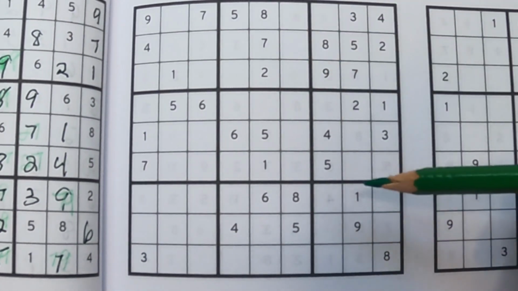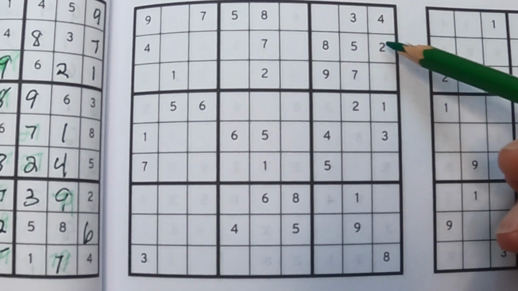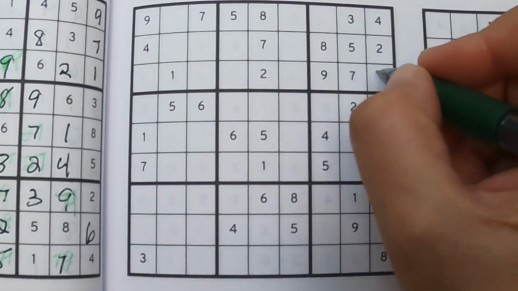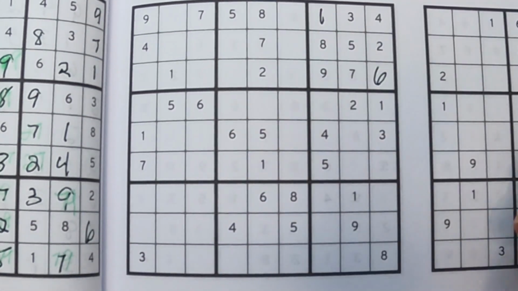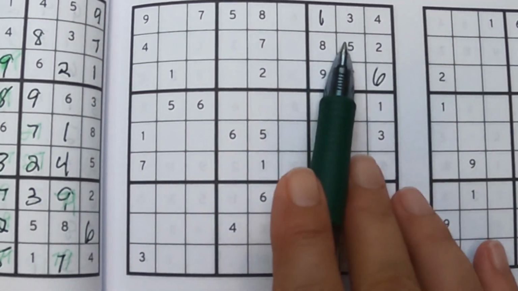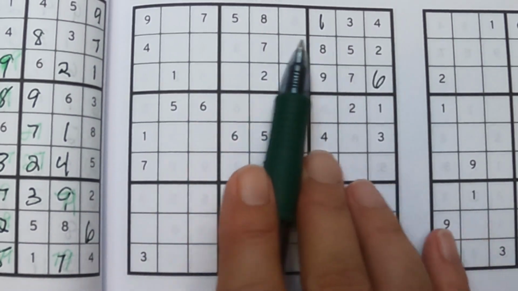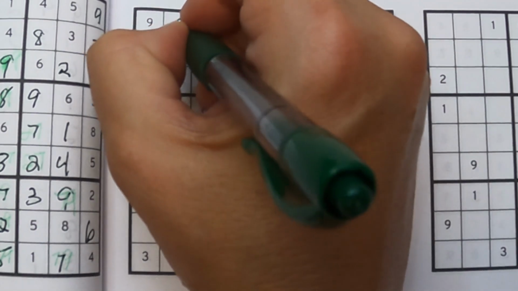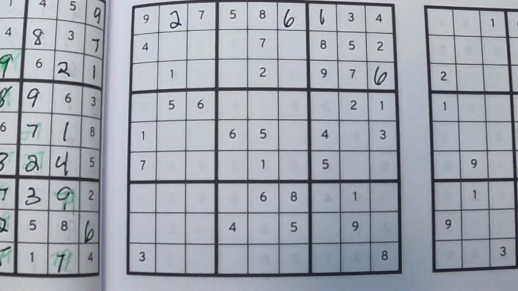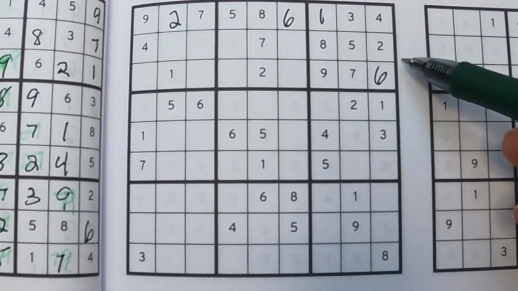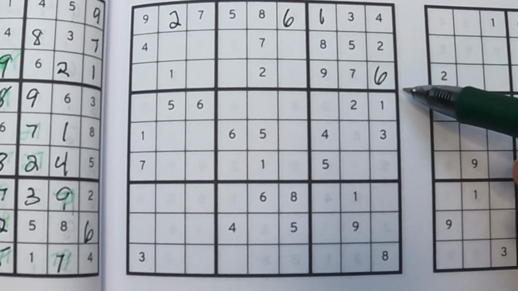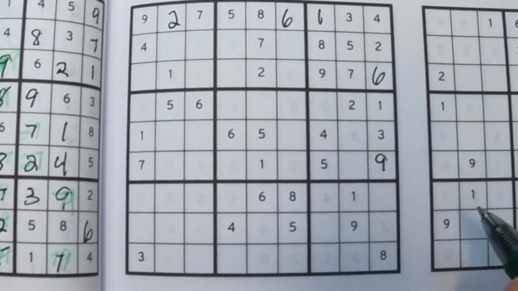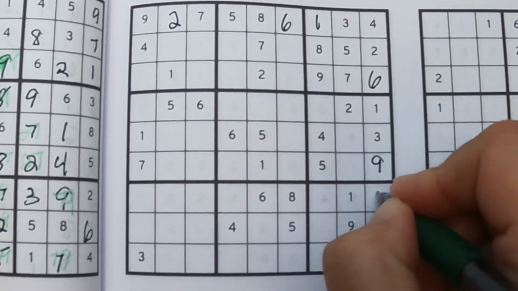All right, we're doing 297 today. If we start with this box, we're missing 1 and 6. We've got a 1 here, so 6, 1. For this row, we're missing 2 and 6. We've got a 2 here, so 6, 2. For this column, we're missing 5, 7, and 9. We've got a 5 and 7 here, so this is our 9. 5 here, so 7, 5.